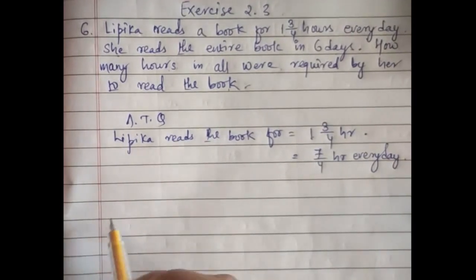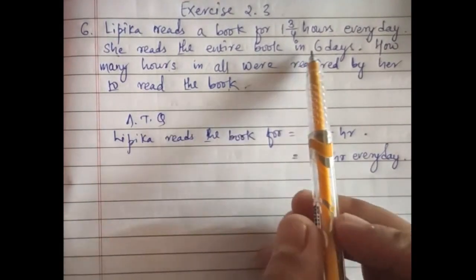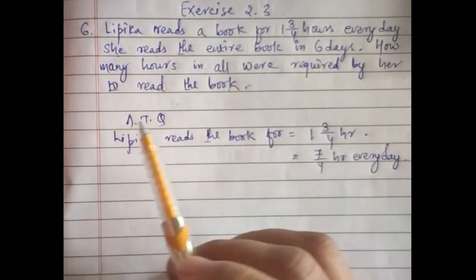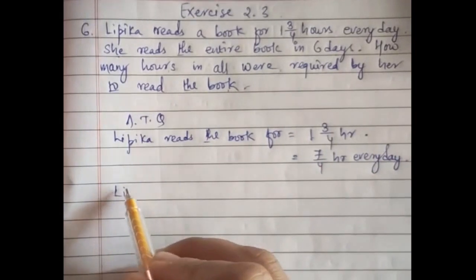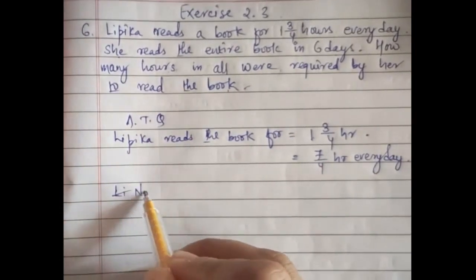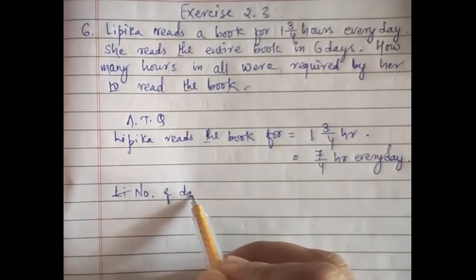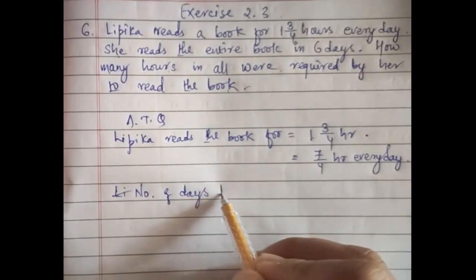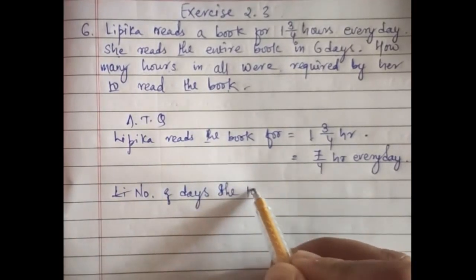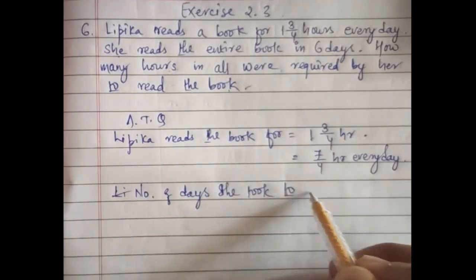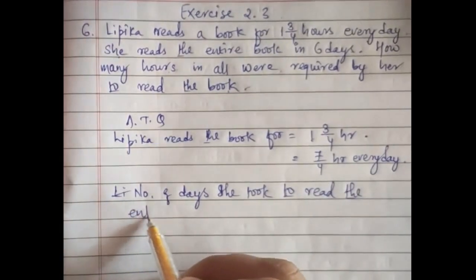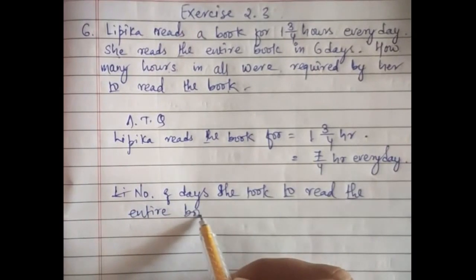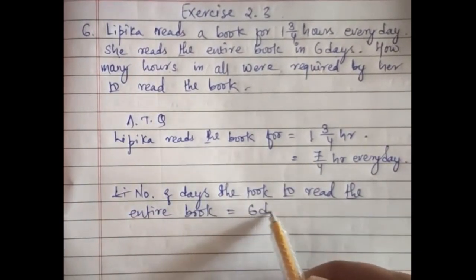Now how many days are required by her to complete the entire book? That is 6 days. So we will write: the number of days Lipika took to read the entire book is equal to 6 days.